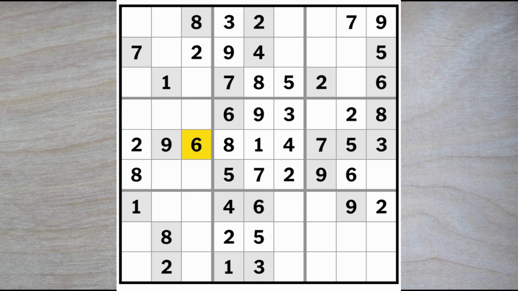Here, of course, we are going to have a 6. Which blocks down here, the 6 blocks over here. So one of these is a 6. And we are back to what we knew before. One of these must be a 6.